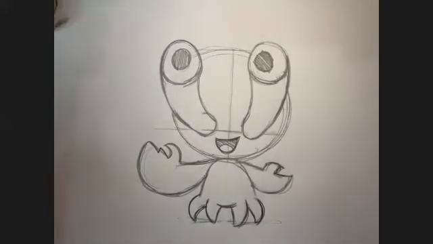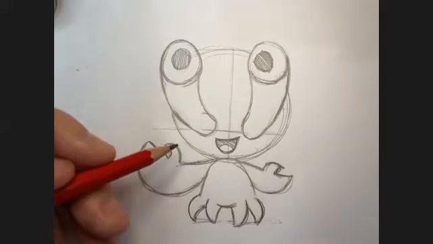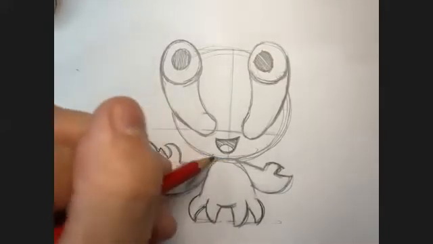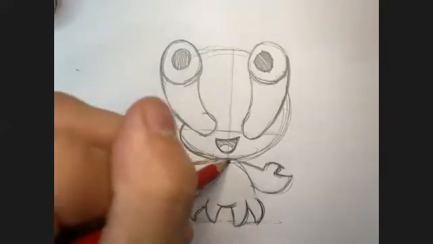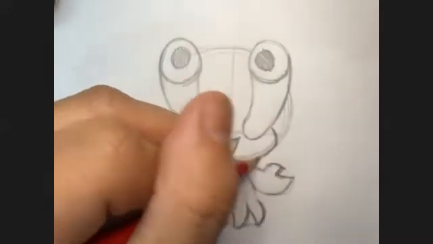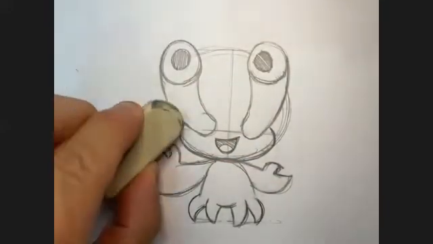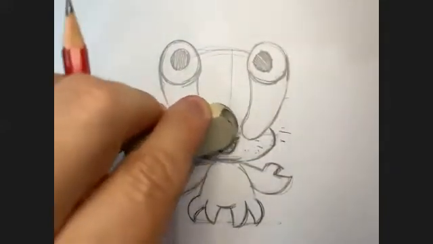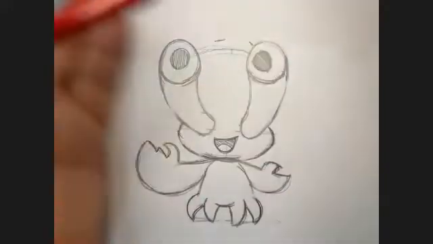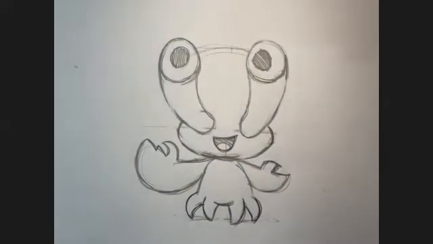And just to make the face a bit more interesting, we could just add a bit of shape, maybe give him some cheeks, like that. Rub out that little bit of head there. Looks like a little cute crab man thing.